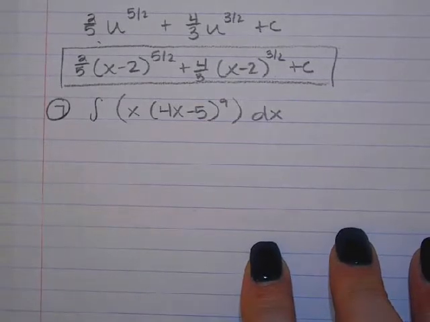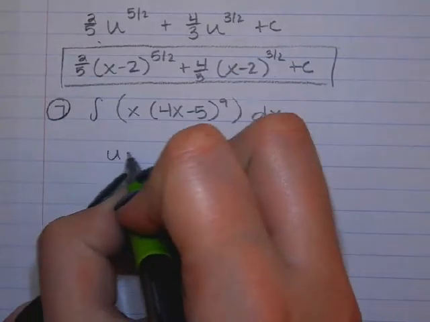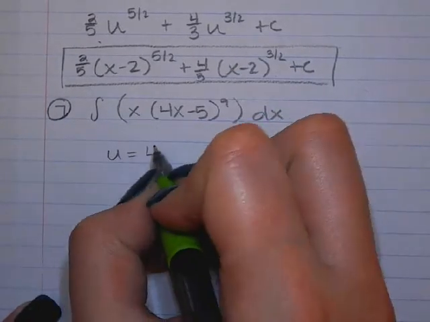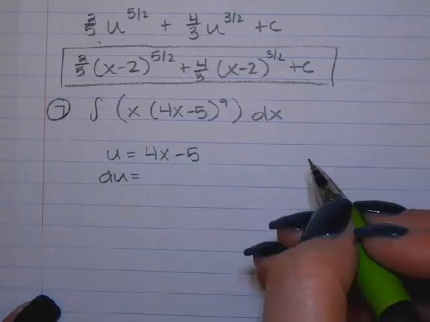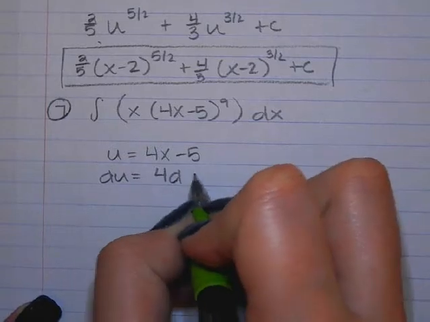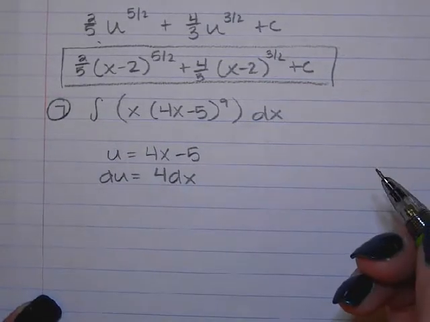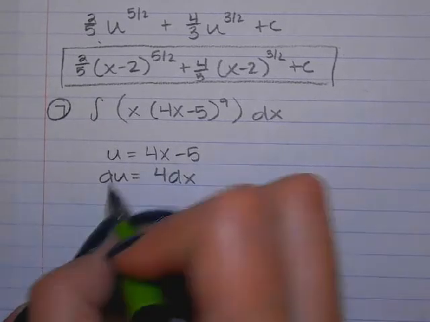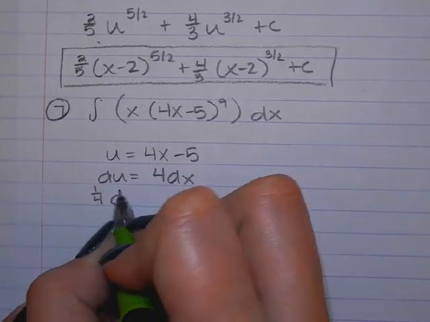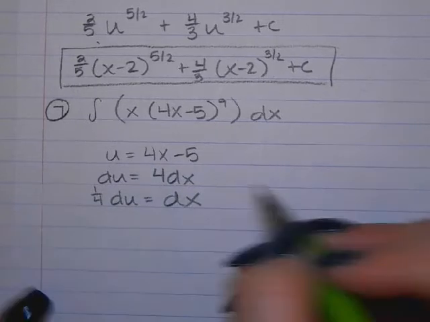I wonder which one could be the inside. So u is 4x minus 5. du is 4. I don't see a 4 hanging out. We have to divide by 4. So 1/4 du equals dx.